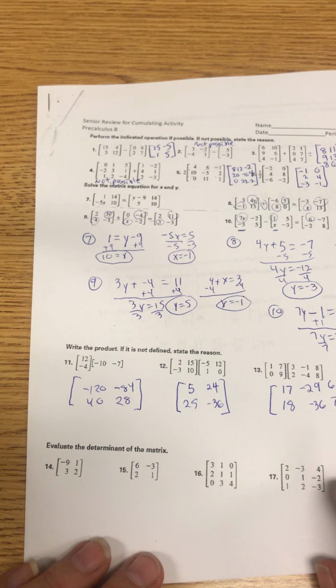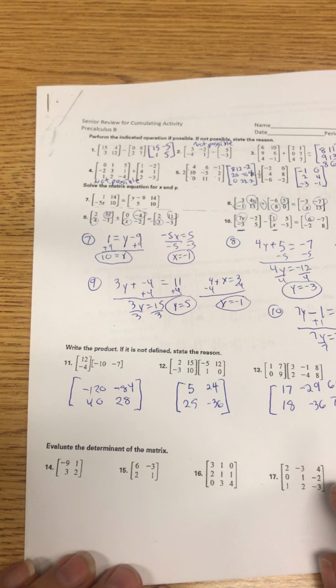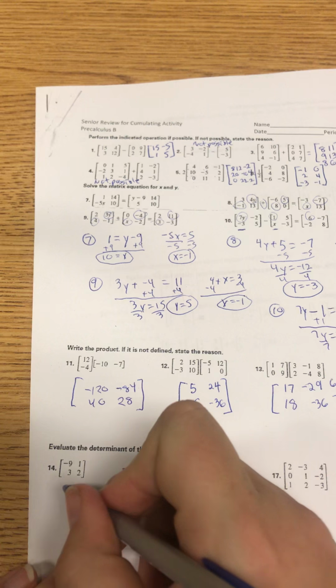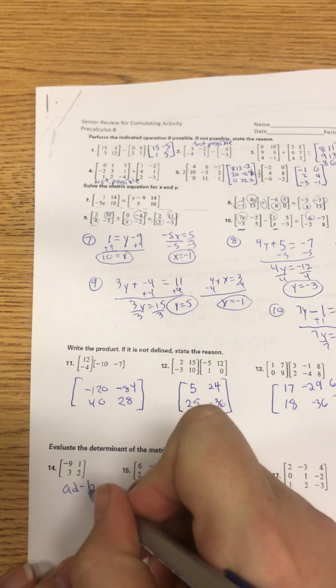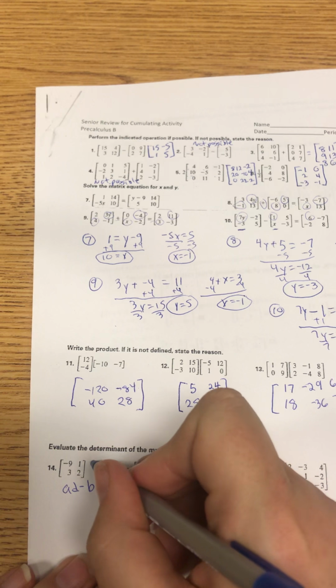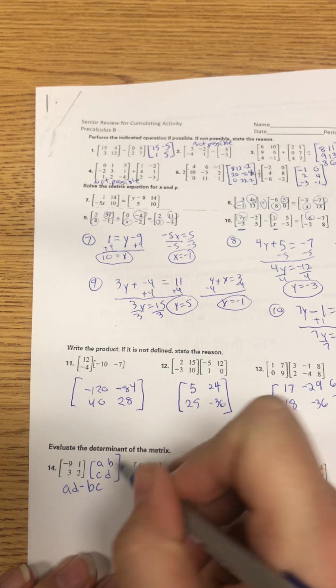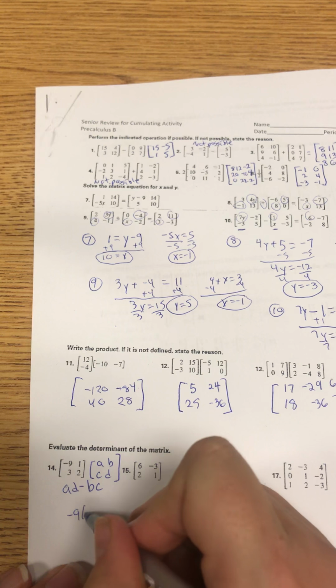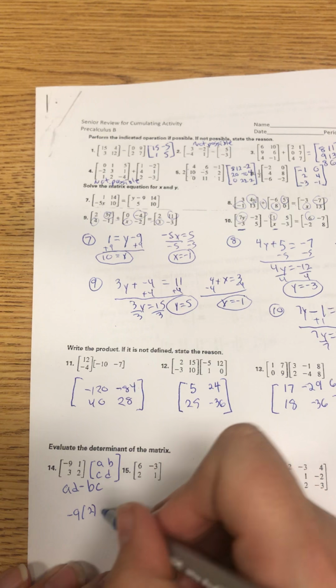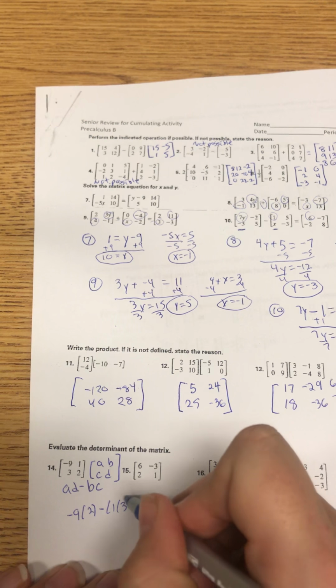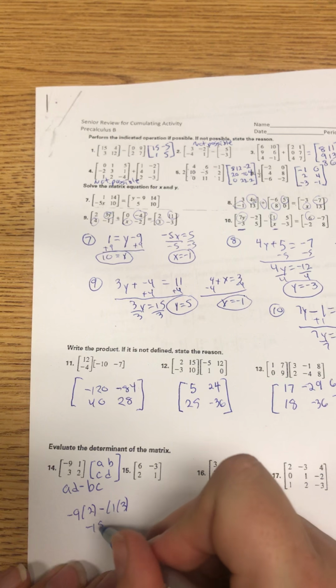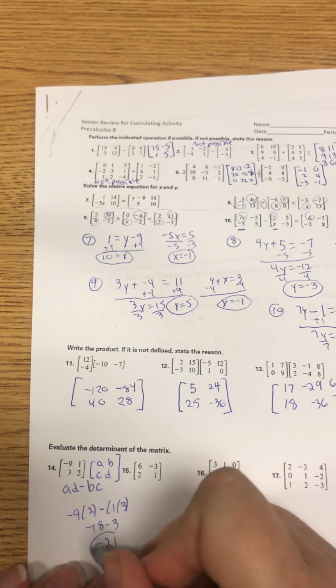Okay, for the determinant of a 2 by 2 matrix, you can do it in the calculator or you can do it by hand. Sometimes it's just quicker to do this by hand. It's A times D minus B times C in a 2 by 2 matrix if A, B, C, and D are in these positions. So it's negative 9 times 2 minus 1 times 3, which is going to give you negative 18 minus 3, or negative 21.